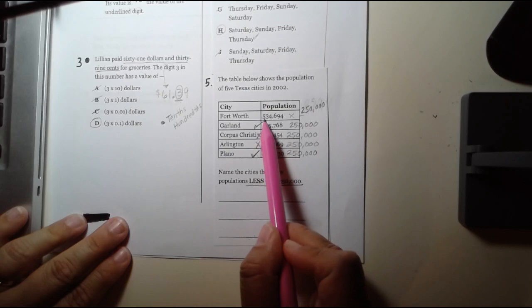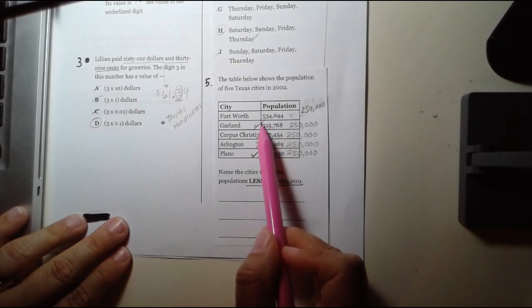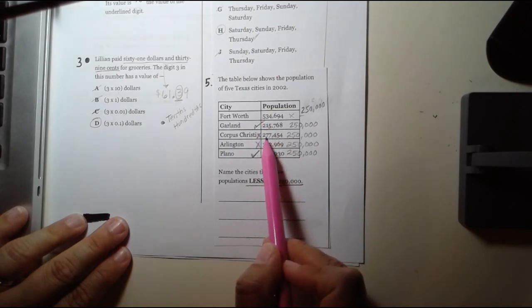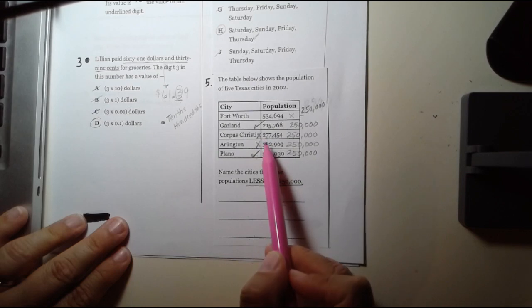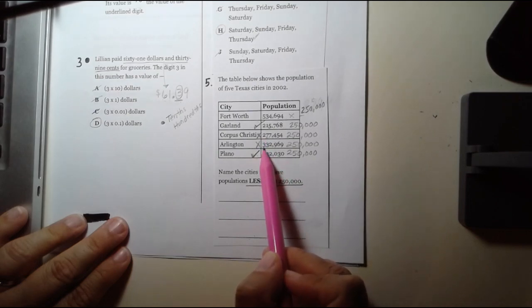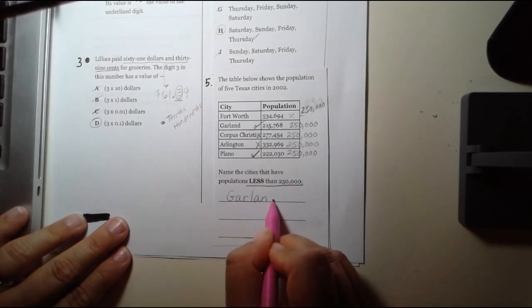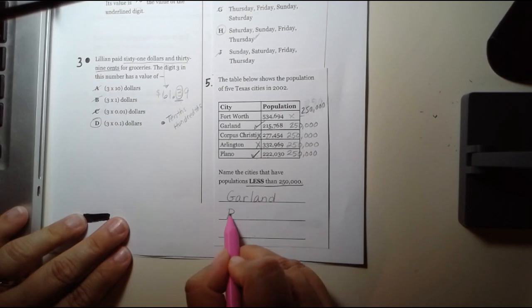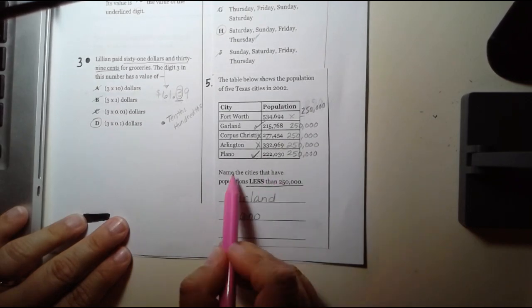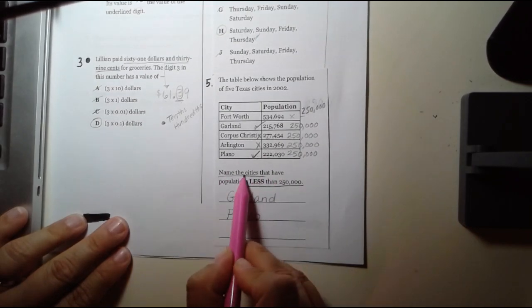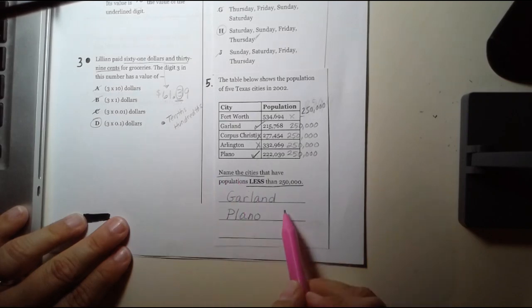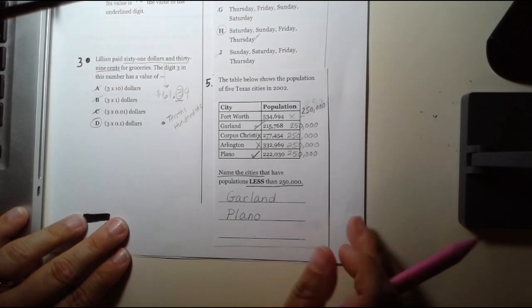And yeah, I'm pretty confident that one's more than because it has more. I'm pretty confident this has more because it has more in the 10,000s. And I'm pretty confident that has more because there's more in the 100,000s. So I'm going to go with my answers. I double checked. I'm feeling pretty confident. So I'm going to put Garland and Plano, because remember my question says name the cities. It doesn't want the populations. It wants the cities that have less than 250,000 people living in them.